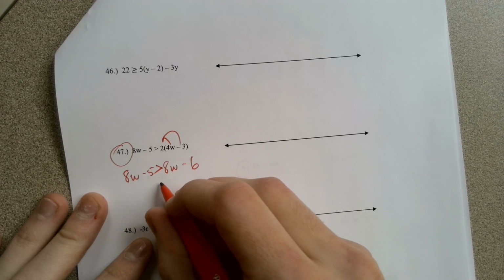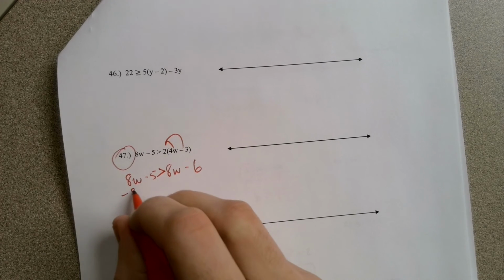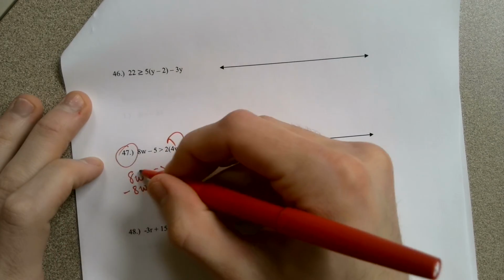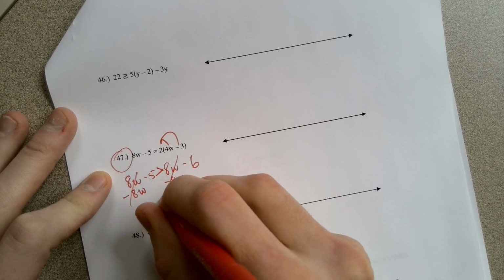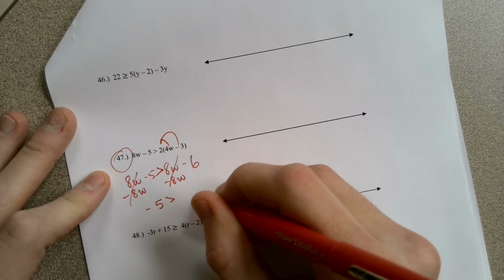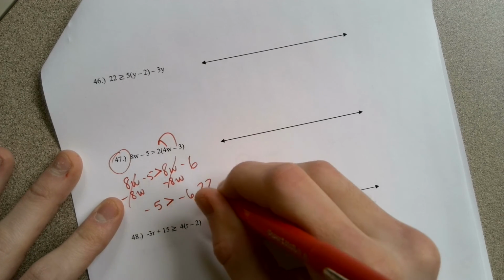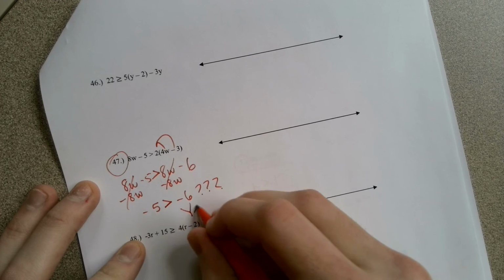So what do I want to do here? I'm thinking I'm going to start by subtracting 8w from each side. Look at that. 8w minus 8w cancels out. 8w minus 8w cancels out. We now have negative 5 is greater than negative 6. Is this true? Yes, negative 5 is greater than negative 6.